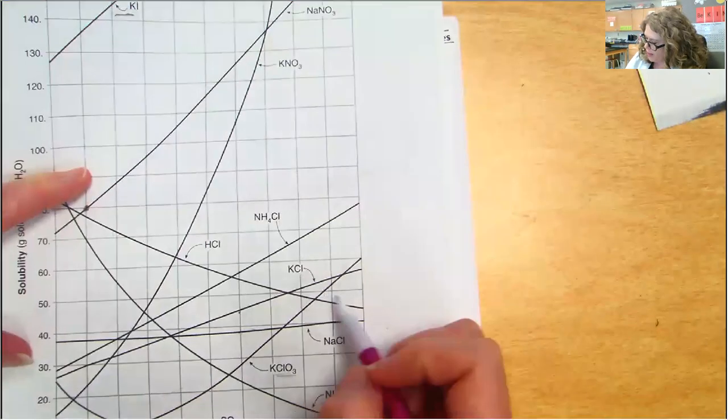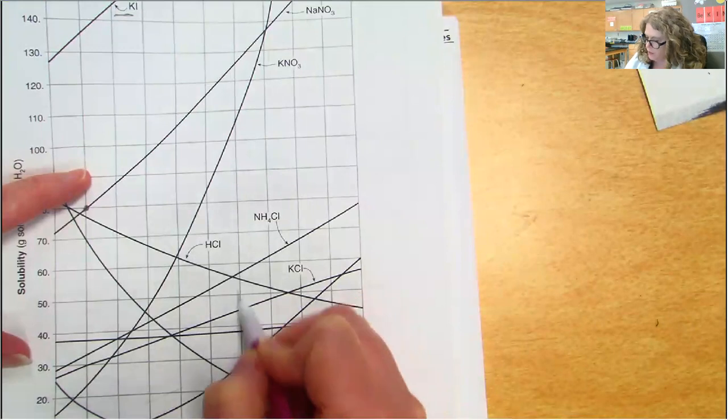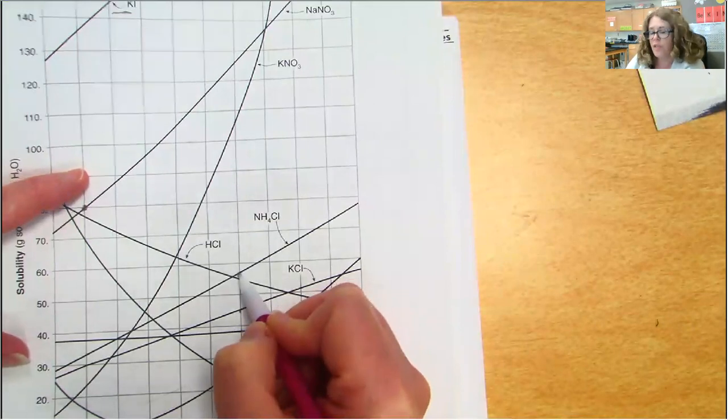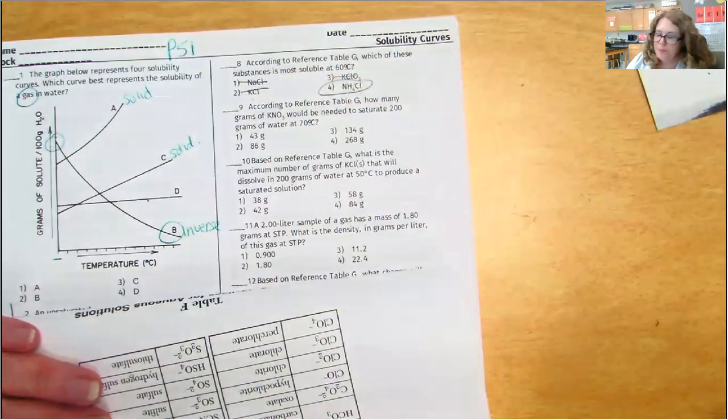So ammonium chloride, so here's our potassium chloride. Where's ammonium chloride at 60 degrees? Right there. It's higher, so more soluble. So there we have our most soluble.